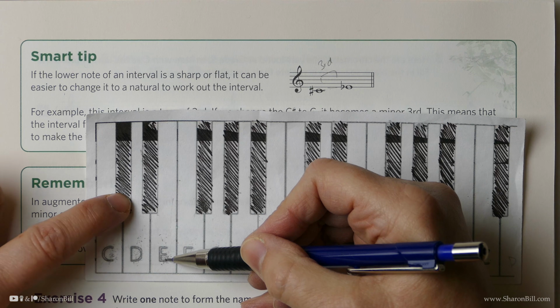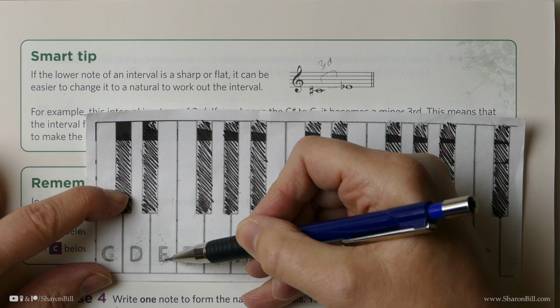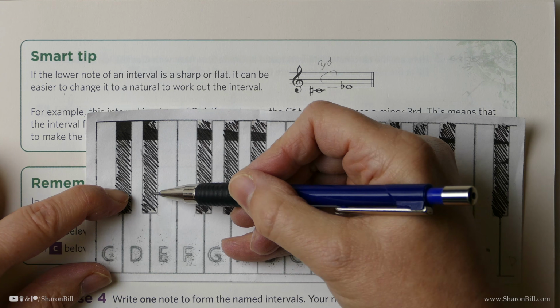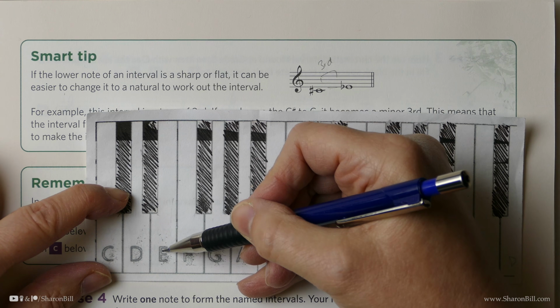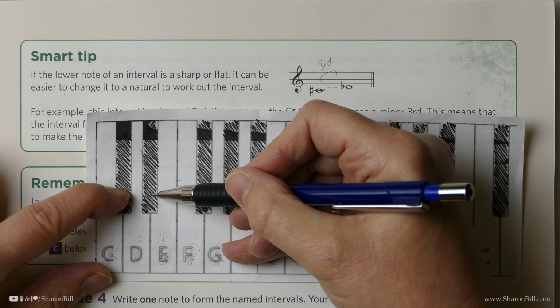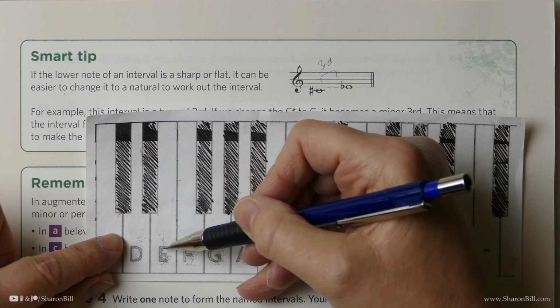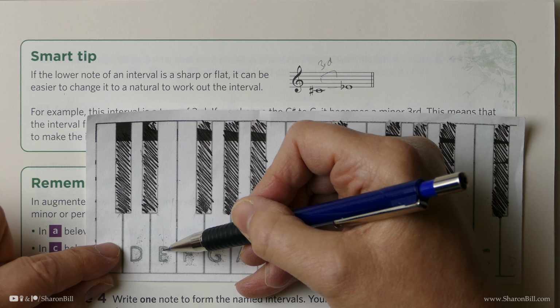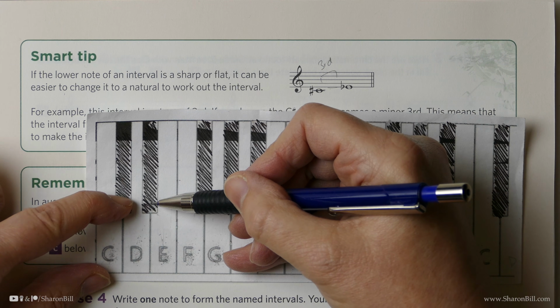Major made small by a semitone is minor, but then we've now got to knock the top note down a semitone. So it's coming inwards from both sides, and so we've made it smaller again by going from E natural to E flat. So we now have gone from minor to diminished, and so we know that C sharp to E flat is diminished. We've made it smaller twice, from major to minor to diminished.